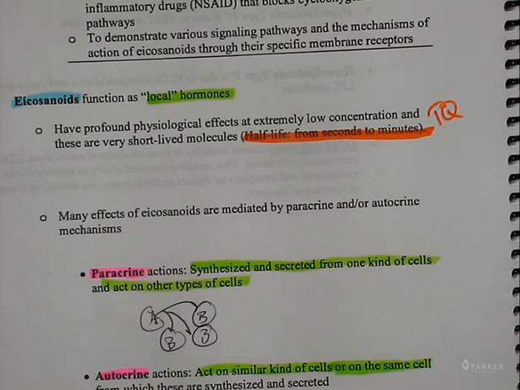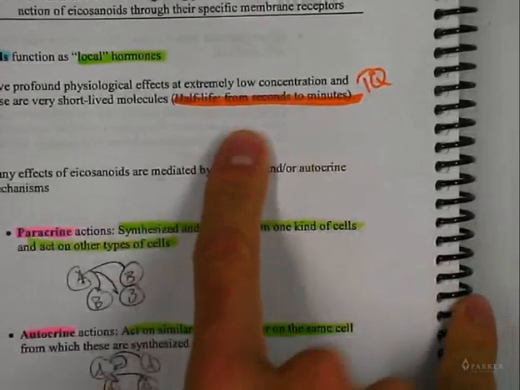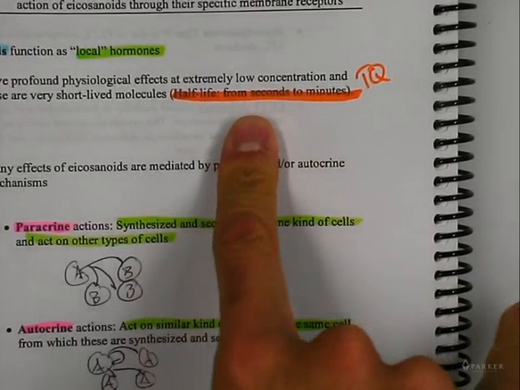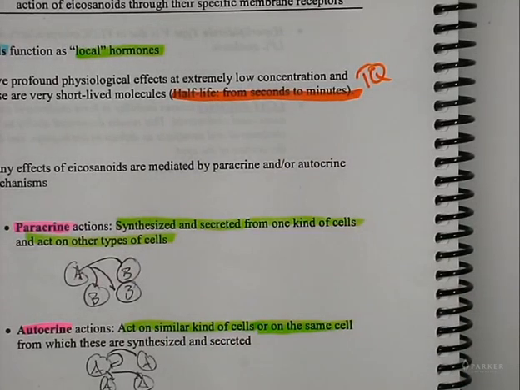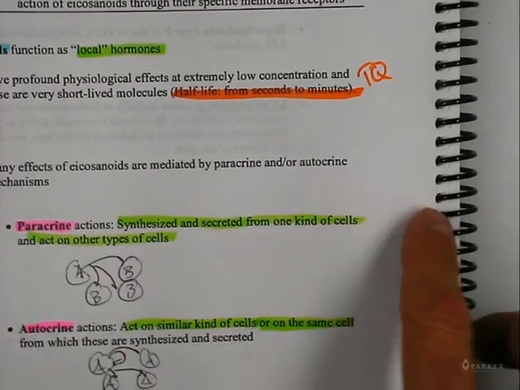So some old terminology. You can TQ this right now if you want. It's going to show up a couple times throughout this chapter. Their half-life is from seconds to minutes. They are very, very short-lived. We make them, we use them, they're gone. They don't stick around long. You don't want these guys mediating inflammation minutes, hours, days after the fact.